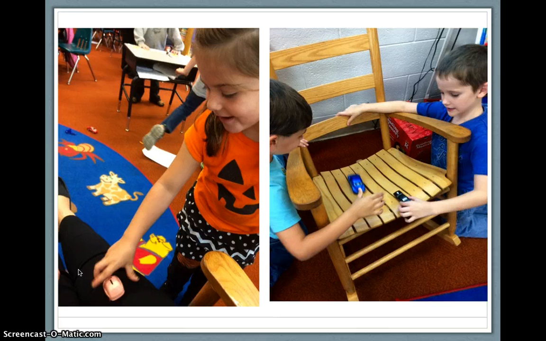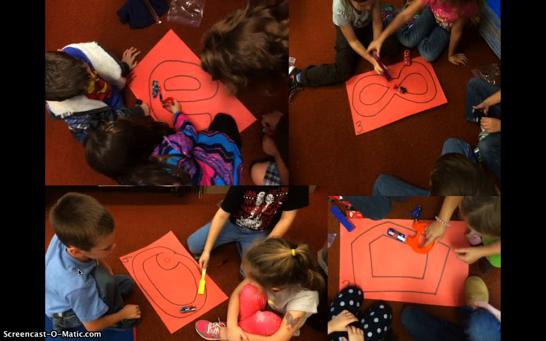More ramps and more movements. This was when students had to really learn in this lesson how like poles repel and opposites attract. They put magnets on top of cars and had to move them around different tracks.